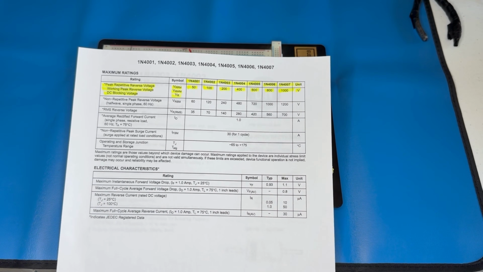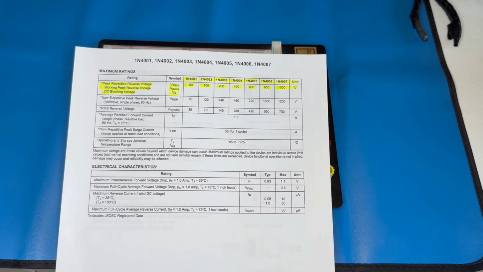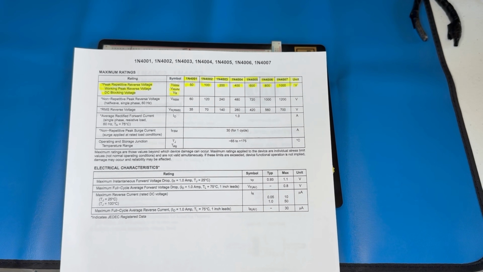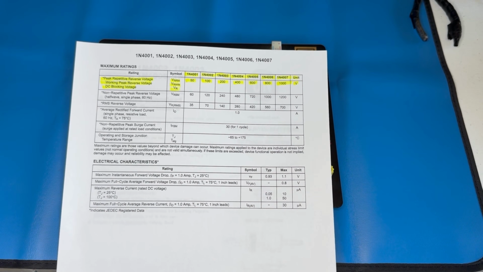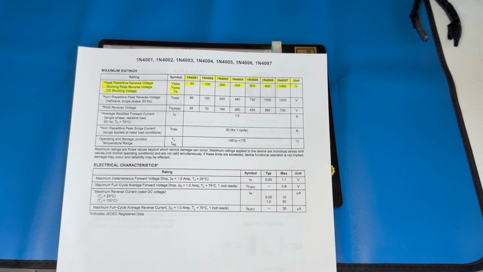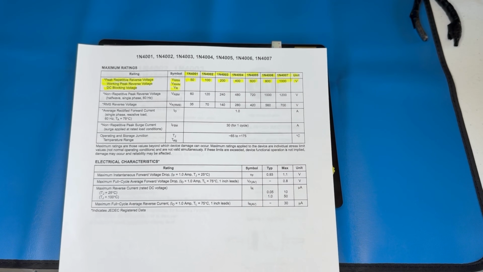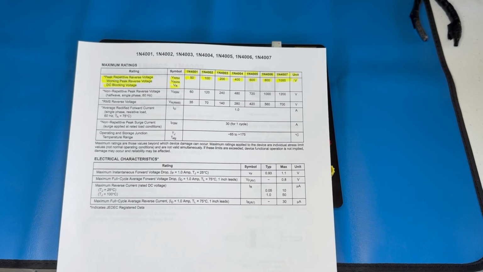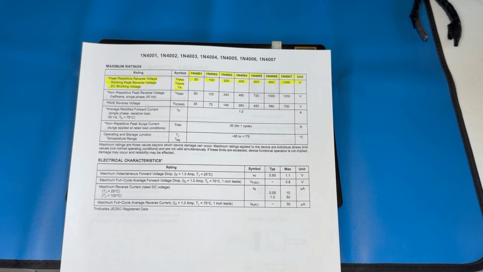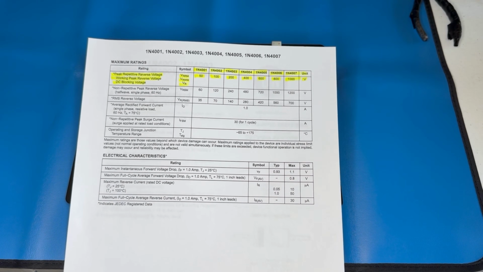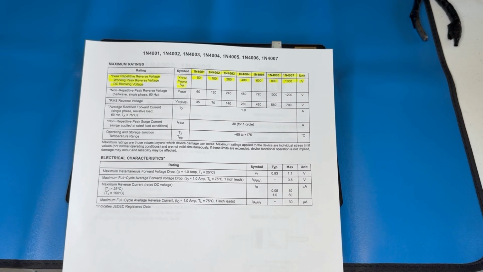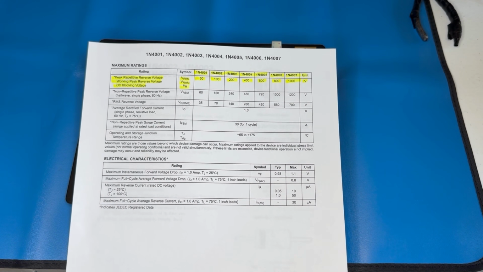So when you had more voltage on the reverse bias, you would have to get a 1N4007. It can take a peak inverse voltage of 1000 volts. And that becomes critical when you're messing with high voltage power supplies, rectifiers, things of that nature. So that's something to think about in your design.